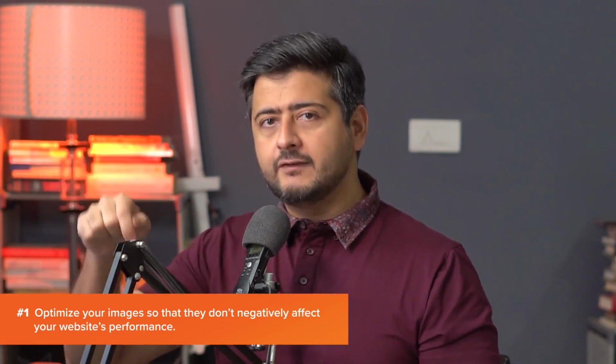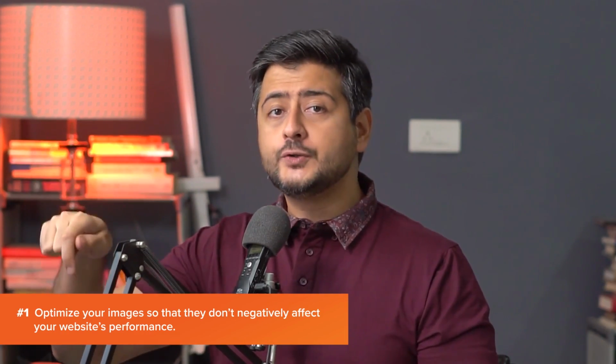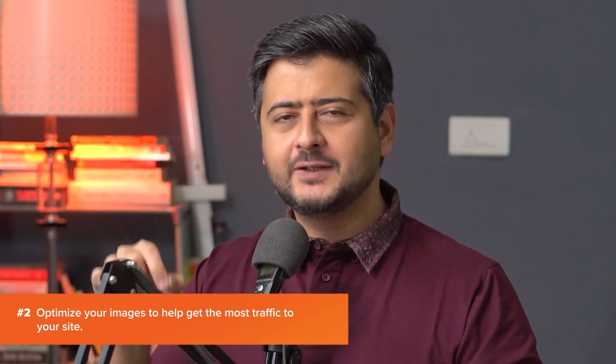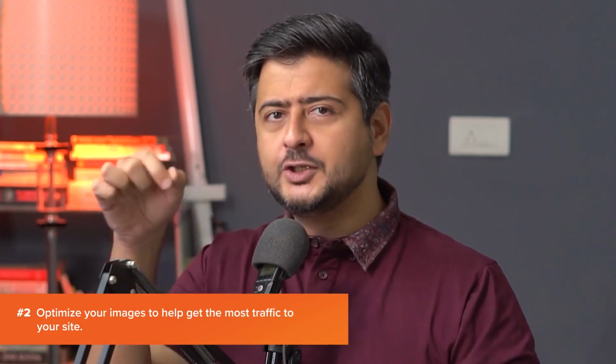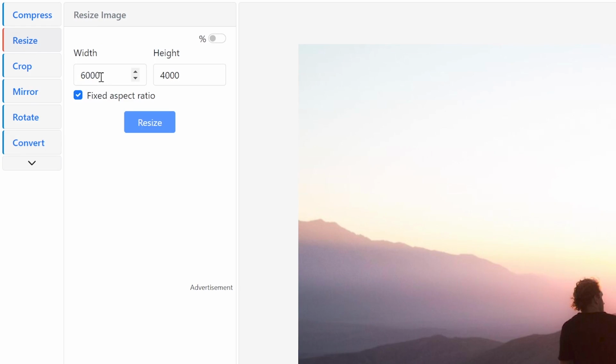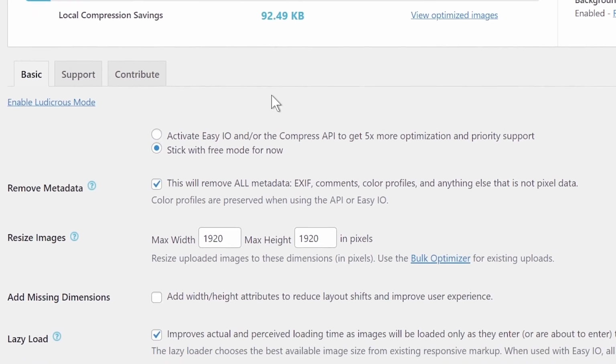The first kind would be to optimize your images so that they don't negatively affect the performance of your website, which will in turn hurt the SEO of your website and also affect the user experience on your website. And the second kind of optimization will be so that you can get the maximum traffic using the images on your website. And in this ultimate guide, I'm going to discuss every single operation you need to perform to ensure that your images are the most optimized for your website.